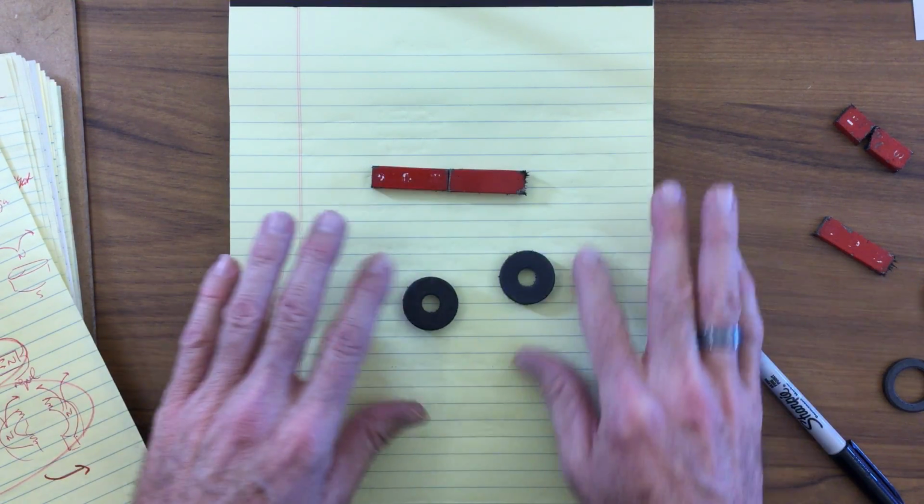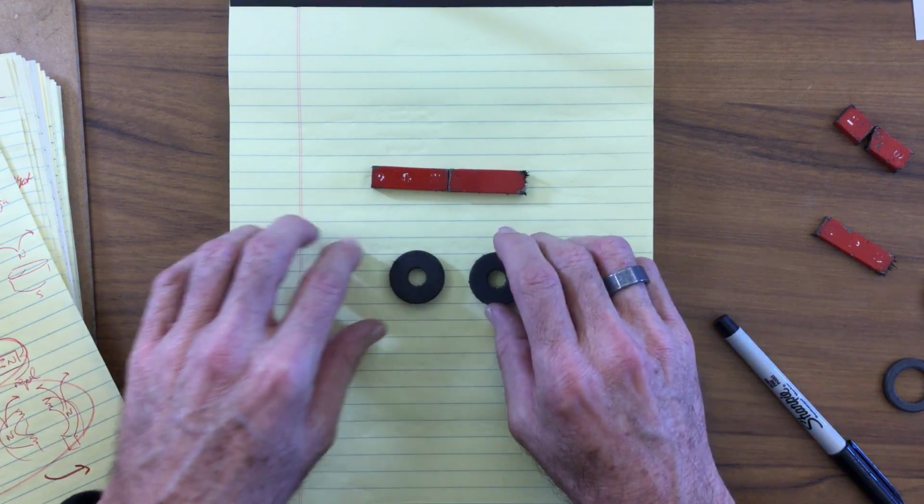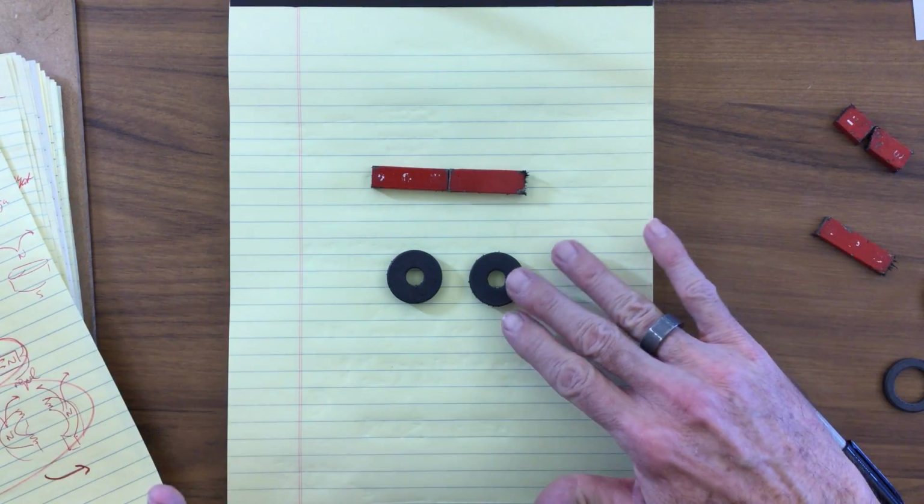Magnets are so fun. Okay, this is when you really can use the force.